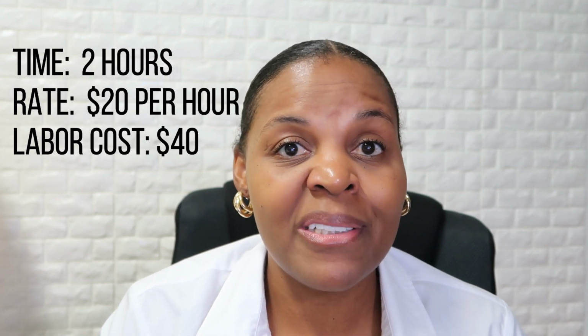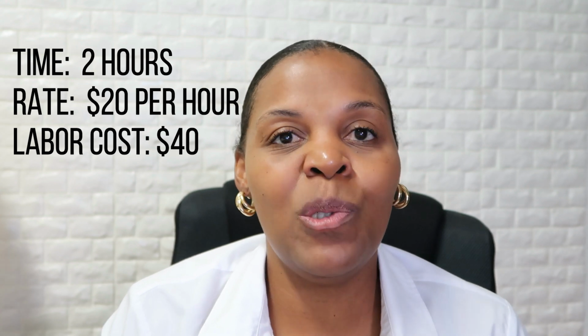So we're going to do a simplified version and estimate that this particular job will take about 2 hours of labor. And don't forget that time that you're assembling all of your items together for the decoration. So let's make it simple for the purposes of just figuring everything out. And we're going to estimate that to complete this particular job, it will take 2 hours, and that our hourly rate is $20 for a total of $40.